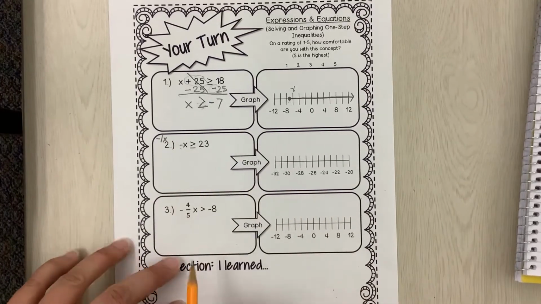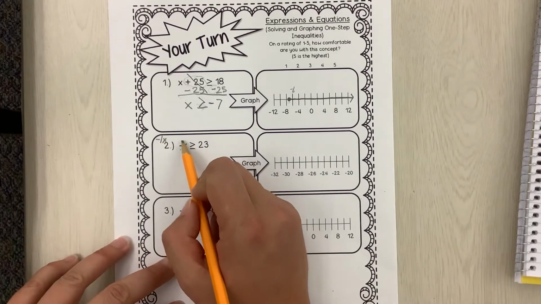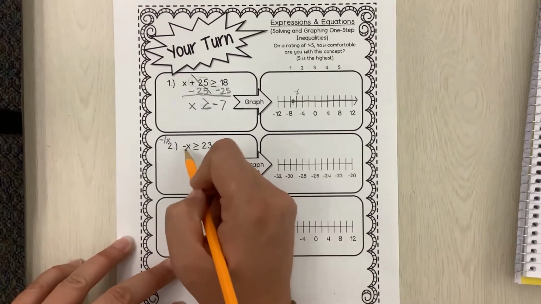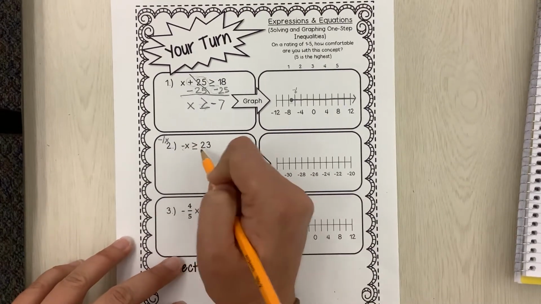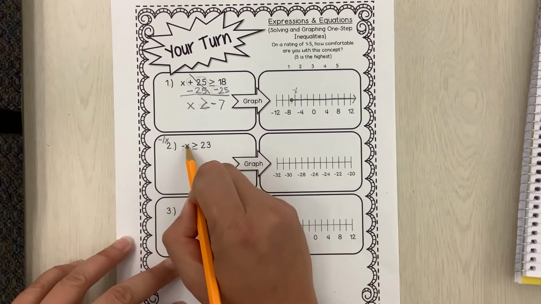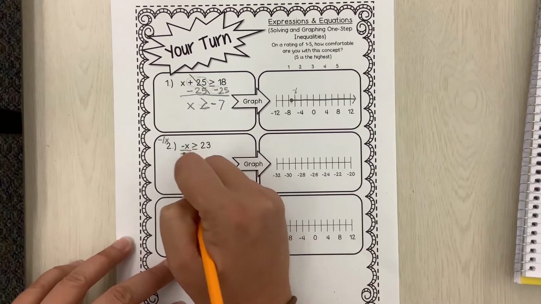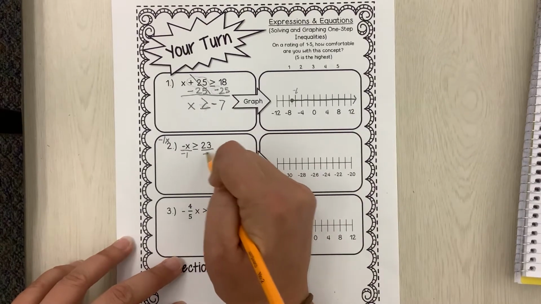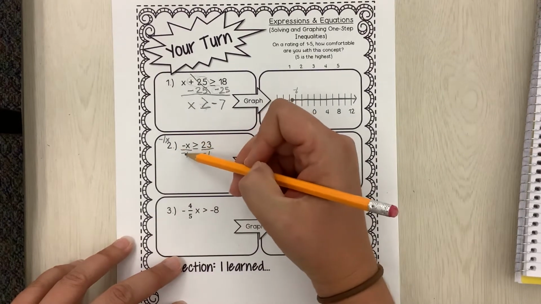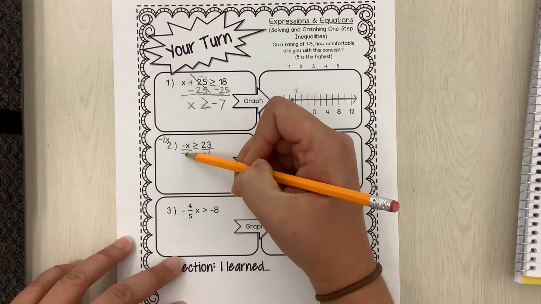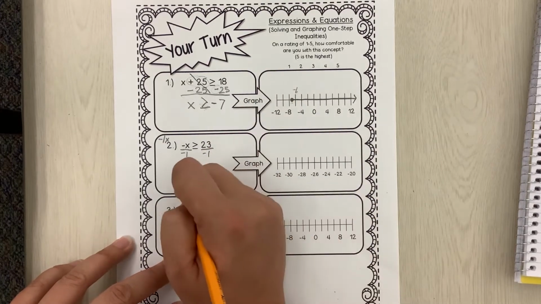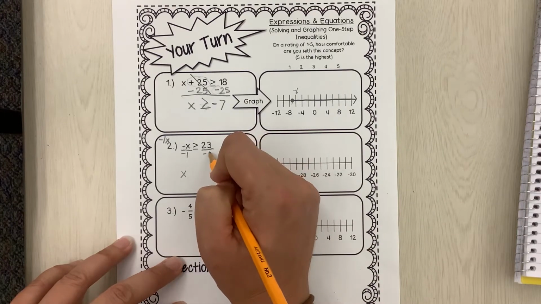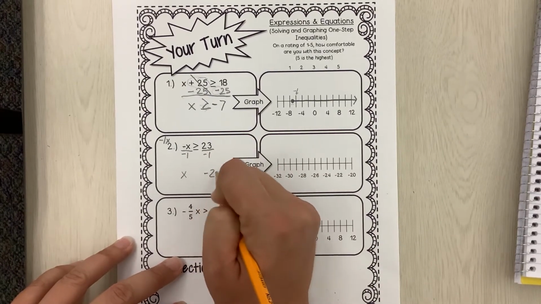Let's try the second one. Remember, if there's no number in front of the variable, that means it's like a 1. So all I have to do here, because it's a negative 1 times x, I'm going to divide by a negative 1. Look at how tricky that was, but also it makes complete sense because negative 1 divided by negative 1 is a positive 1x. So x over here, and then 23 divided by negative 1 is negative 23.